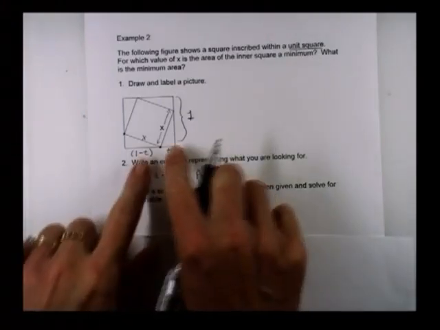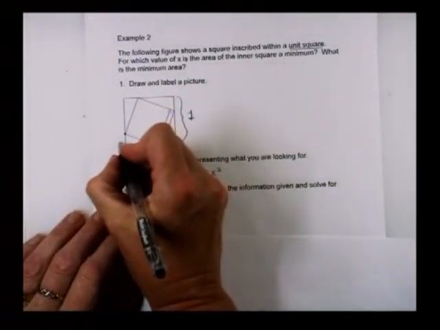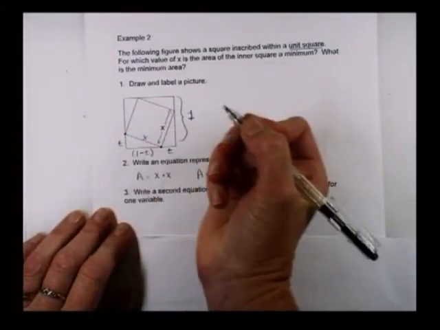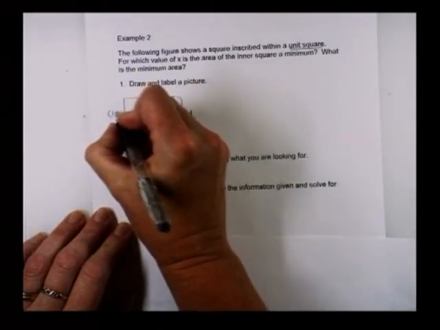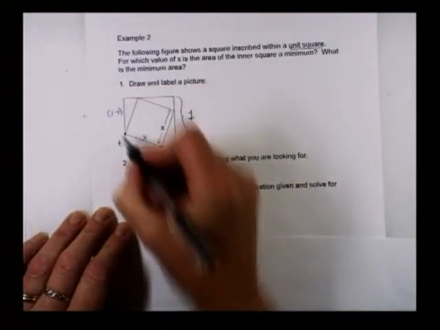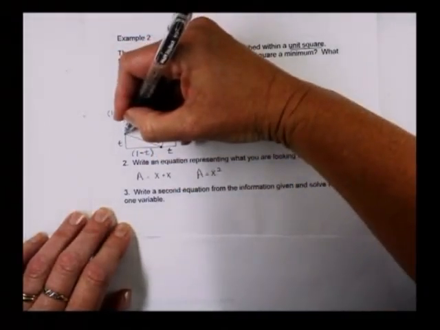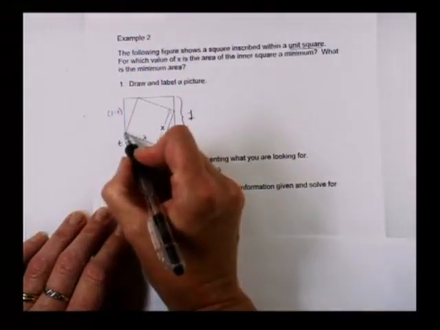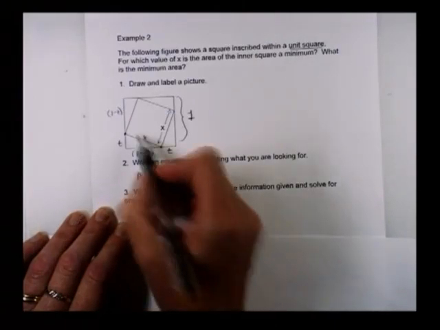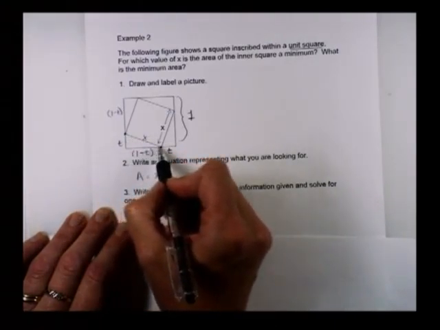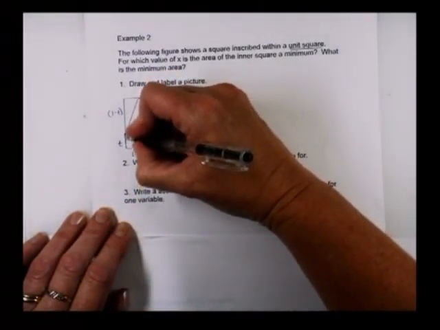I'm going to write these two on this side as well. That would mean this side is t, and this is 1 minus t. Now take a look and see if you can figure out a way to relate x to the t's that I've written. I think most of you probably noticed right here, you have a right triangle.